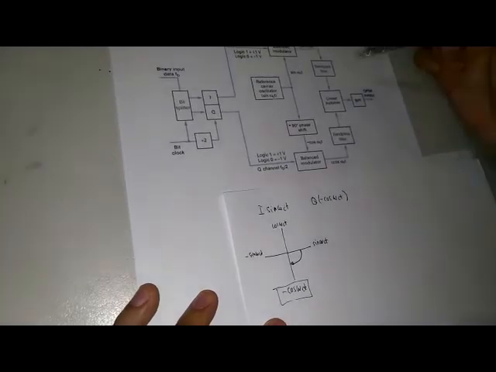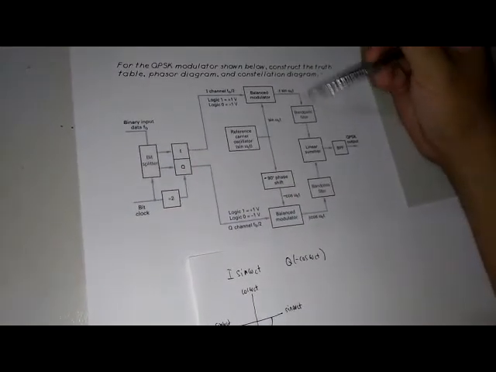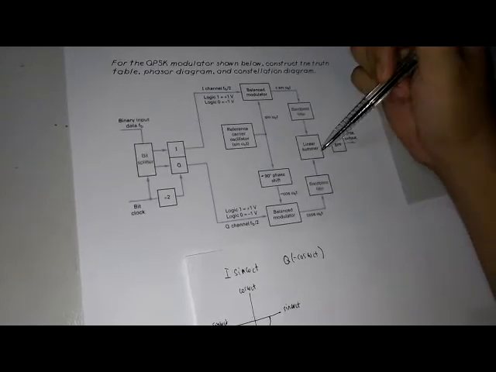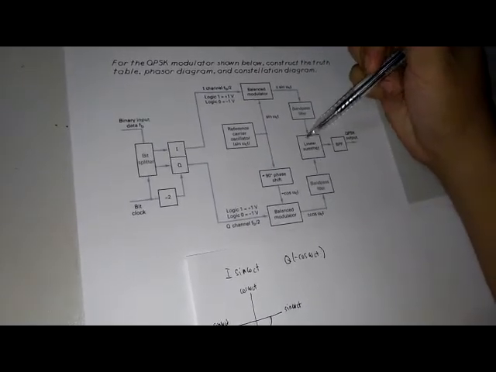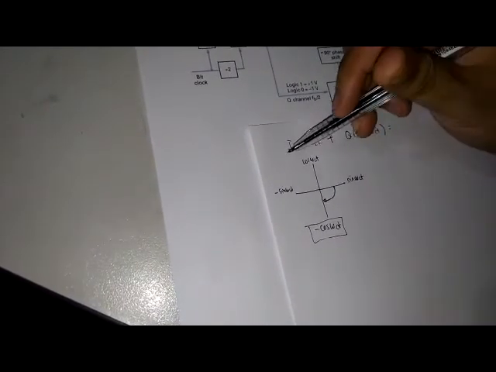Then in this part of the modulator, we can see that the outputs of the upper and the lower balanced modulators are being added, or summated. So in this equation, we can put a plus sign here, and this is our equation.